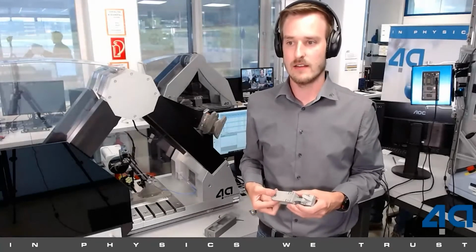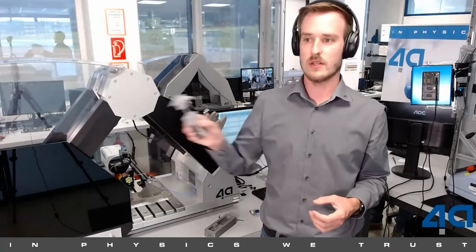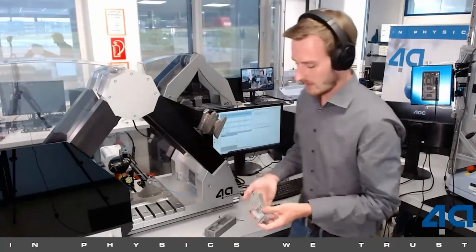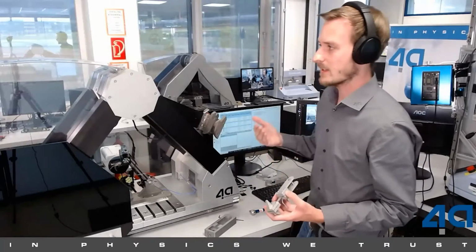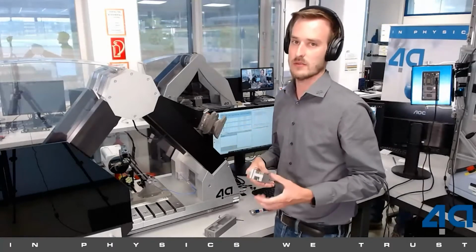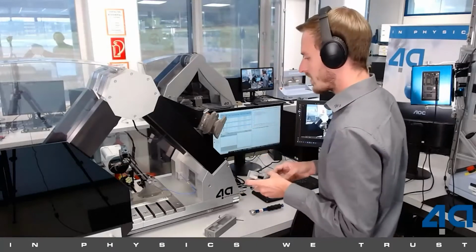And the big advantage of this system is that if we would do the test not at room temperature in the standard climate, but at a high or low temperature, we can just go to the oven, put it in, and heat up the sample. And we can also, after that, conduct high or low temperature tests. Today we will do a room temperature test.